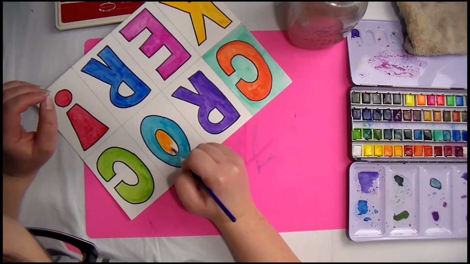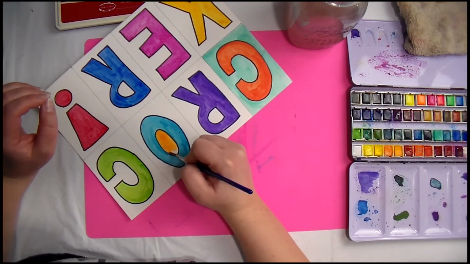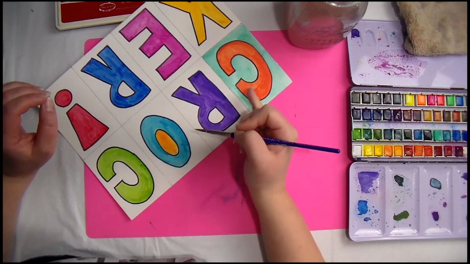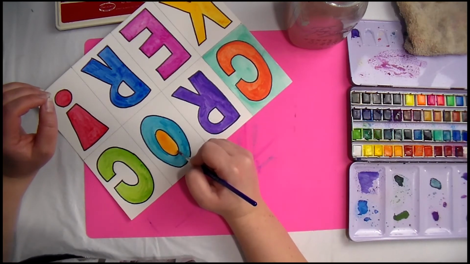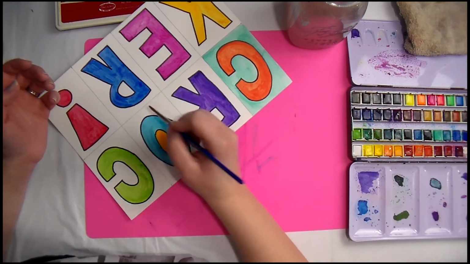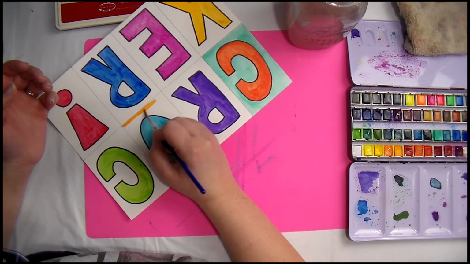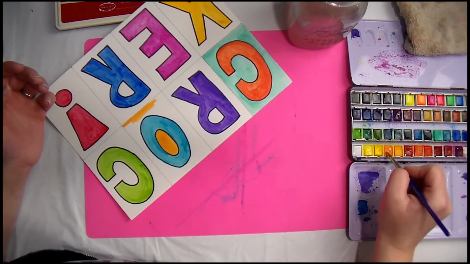And the every-other-box thing is really only if this box is wet, I wouldn't want to paint right next to it. But if you painted this box and then come back the next day, obviously it's going to be dry, so you can work on the box right next to it. So that rule only kind of applies. It doesn't apply all the time.